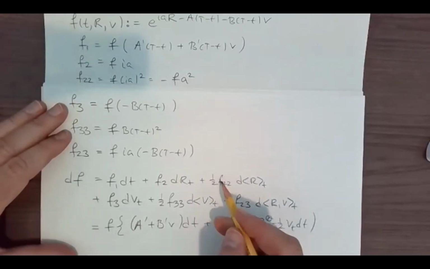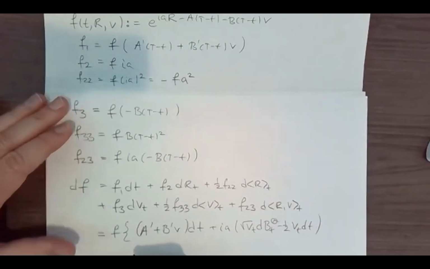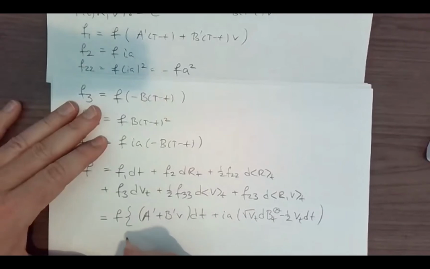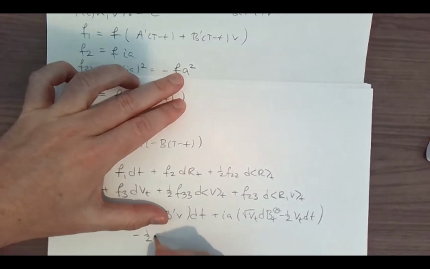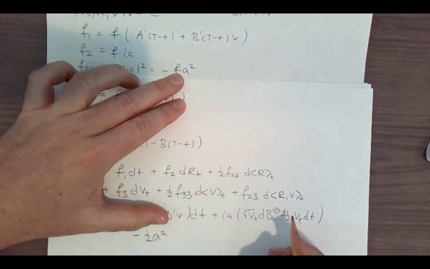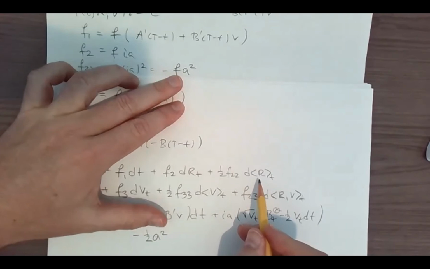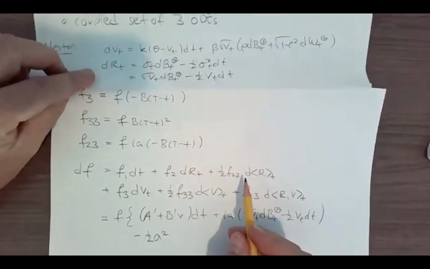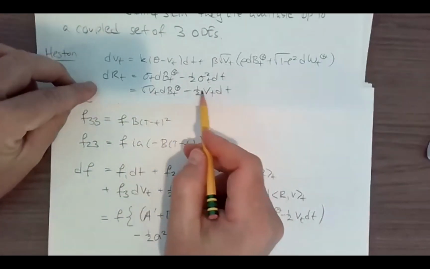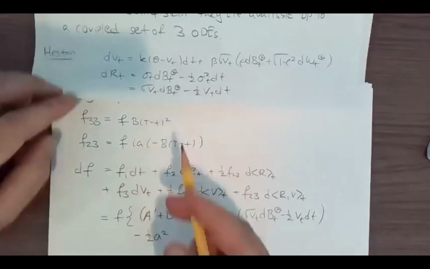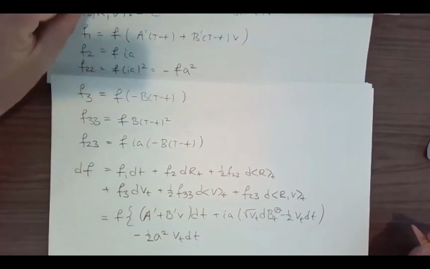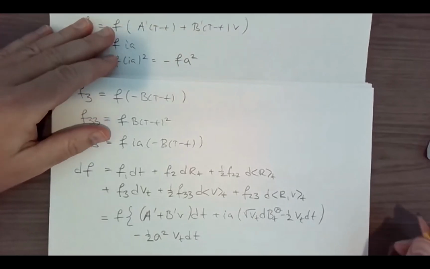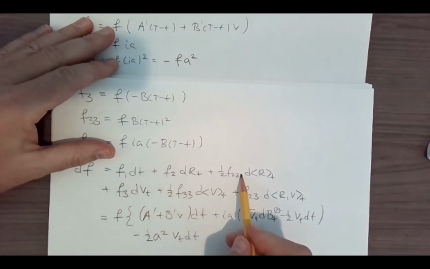And then we have an f22 times 1/2. Okay, so f22 was minus 1/2 f outside, a squared. And then we need the quadratic variation of r. Okay, quadratic variation of r. Forget about the dt terms. We square the integrand here. This is going to give me Vt dt. So that was that term, and that term.